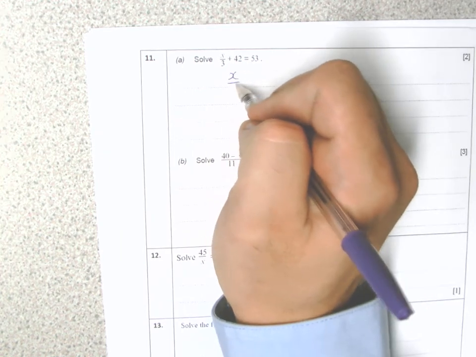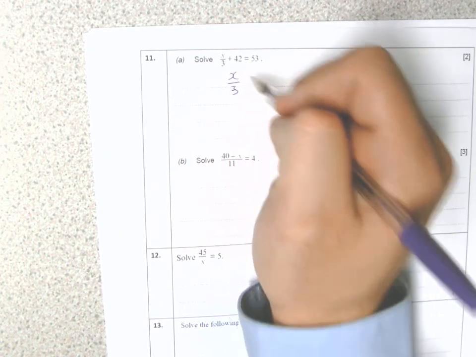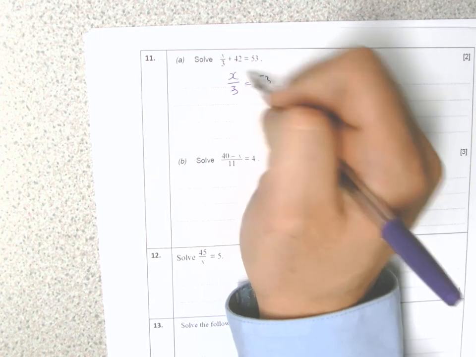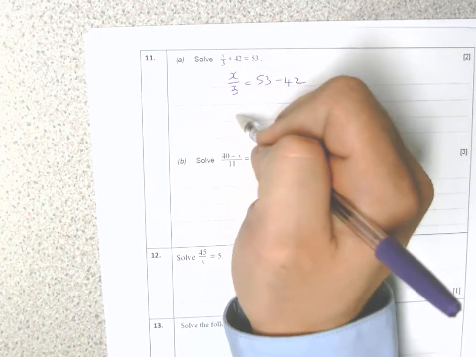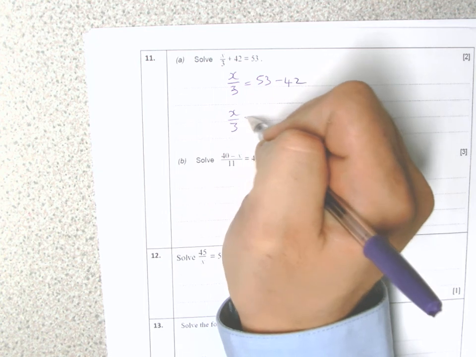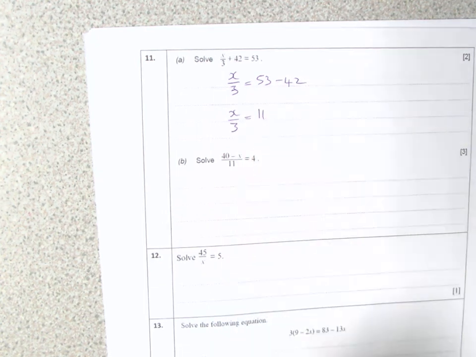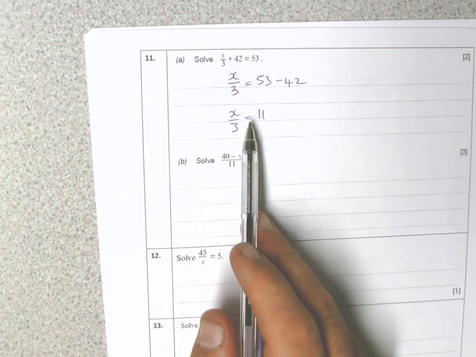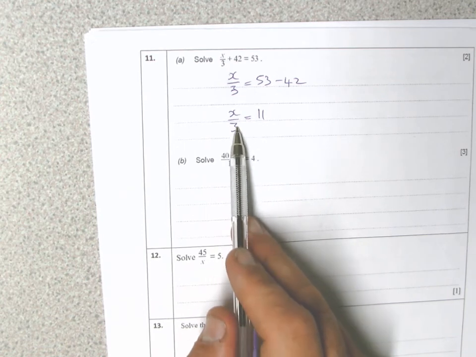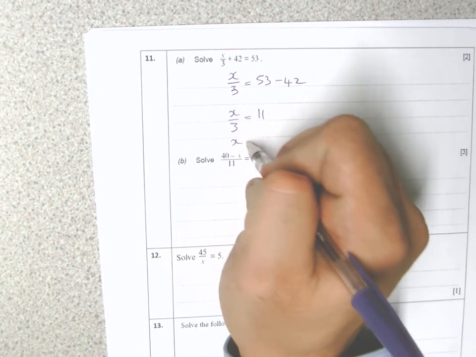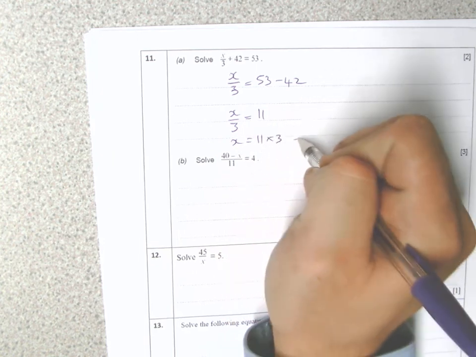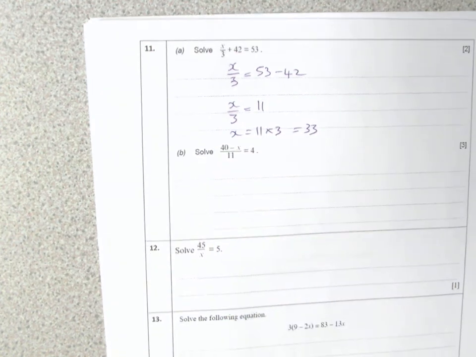Okay, so leave it as x divided by 3, but take the 42 over first, because that's easy to do, isn't it? Take it over and you take away. So you have x divided by 3, when you work that out, is 11. Okay? Next step should be really easy if you think about it. You're dividing by 3. So if you take it over the other side, you've got to times by 3. So your answer is 33.